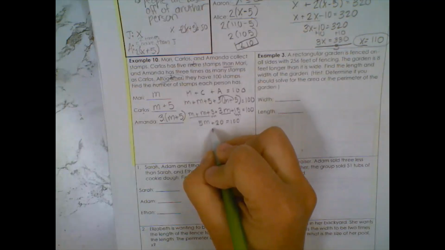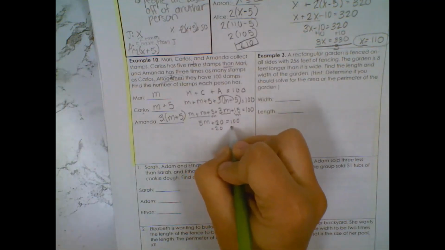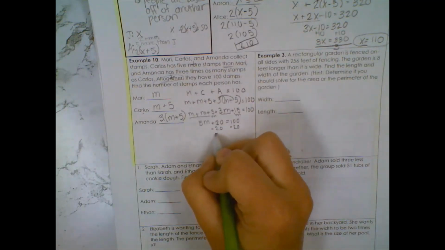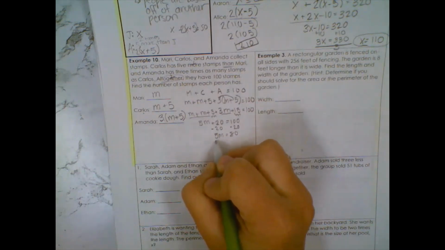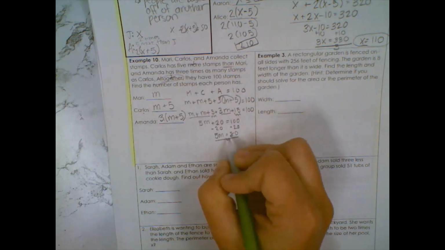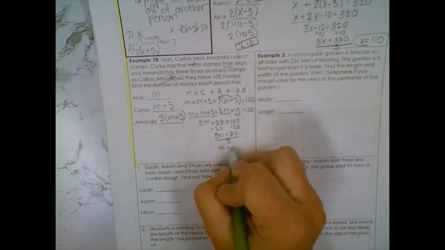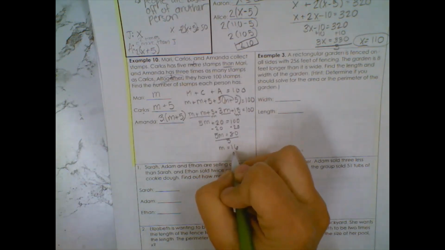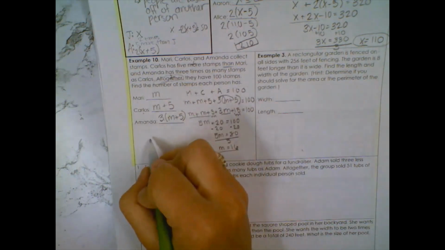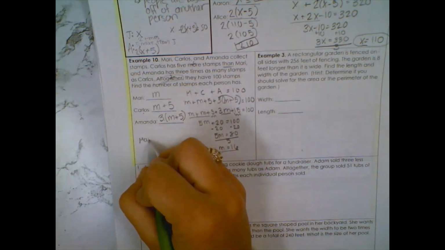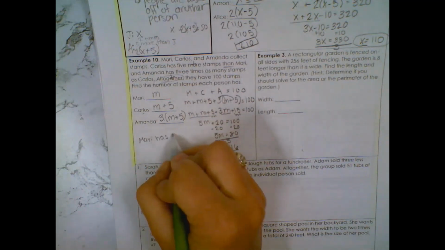Now I'm going to isolate. So I subtract 20 from both sides. So I have 5M equals 80. And then I need to divide by 5. So M equals 16. So M stands for Mari. So Mari has 16 stamps.